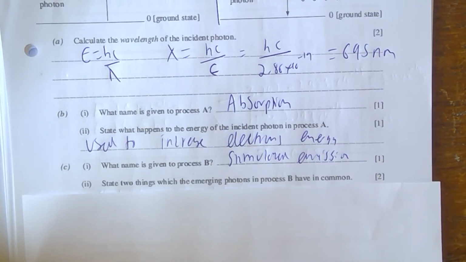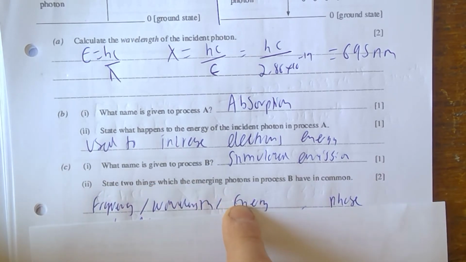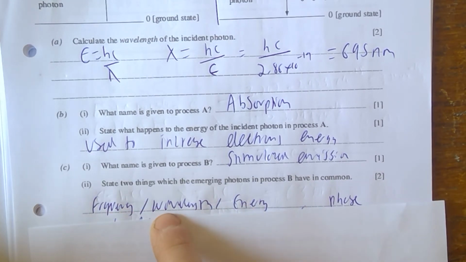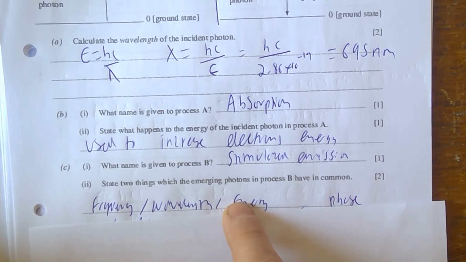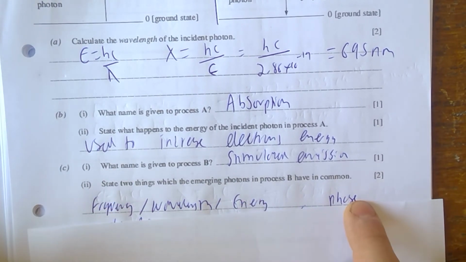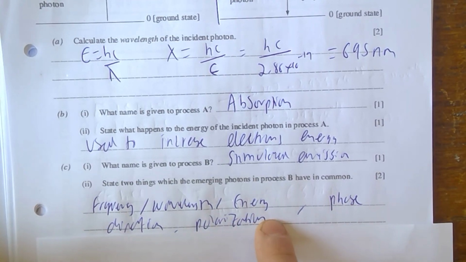State two things which the emerging photons in process B have in common. They have the same frequency, wavelength or energy. You can only say one of those, because if it does have the same frequency, it will have the same wavelength and it will have the same energy. So 1 mark for any of those. They also have the same phase, they've got the same direction, and they'll have the same polarization, which I haven't talked to you about yet.